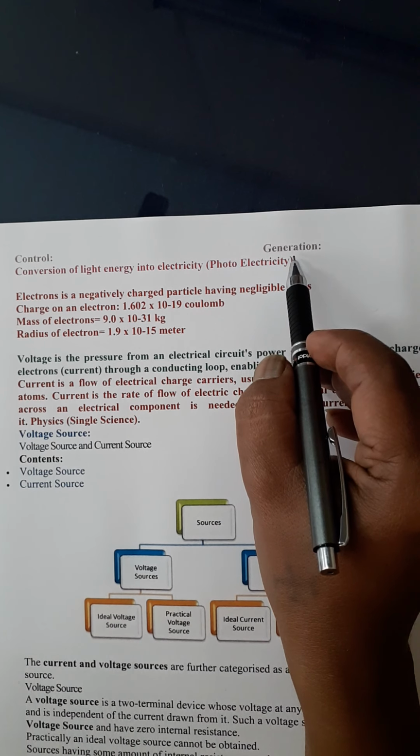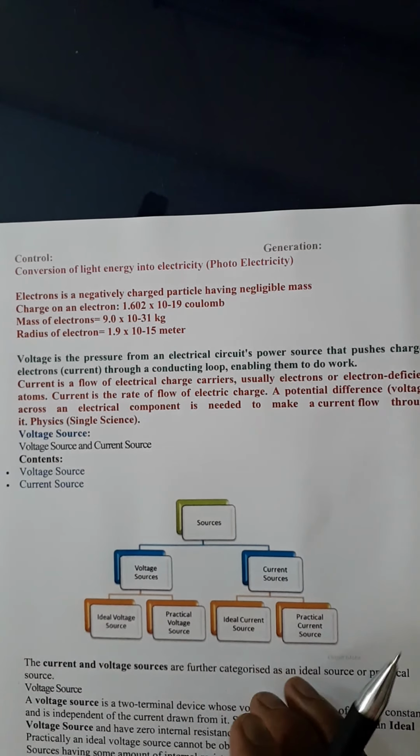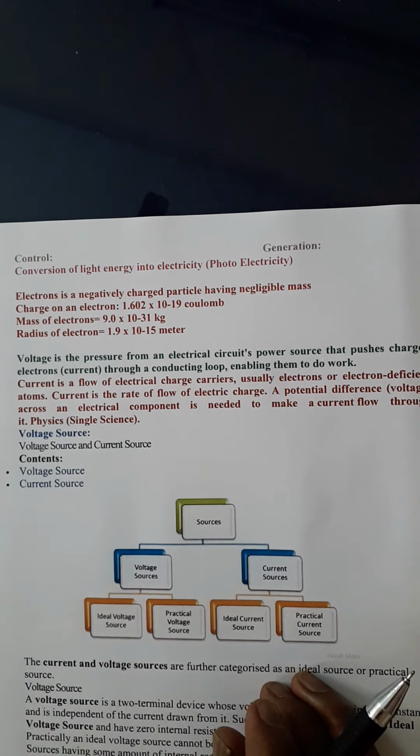electricity. Light energy into electricity. That is nothing but our photoelectricity. So these are some of the important applications of electronic circuits.